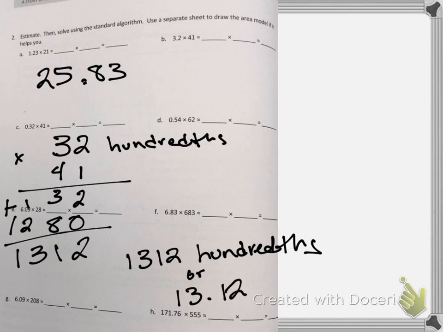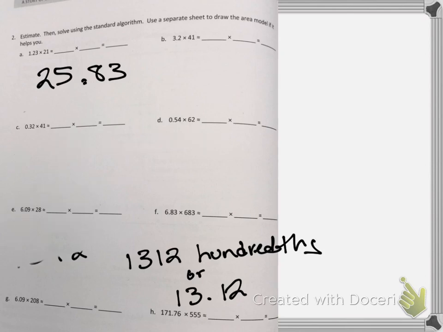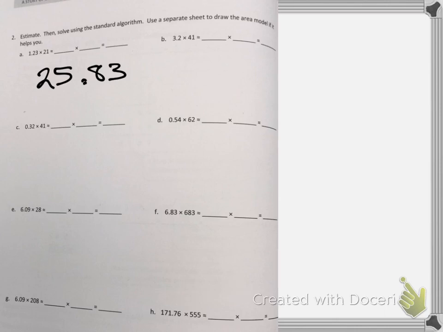Again, if you need to, pause right now so you can look at this. I'm about to clear it out so I can go on to the next problem. All right, so this next problem gives us a triple digit by a double digit again. So triple digit, so 609 hundredths.